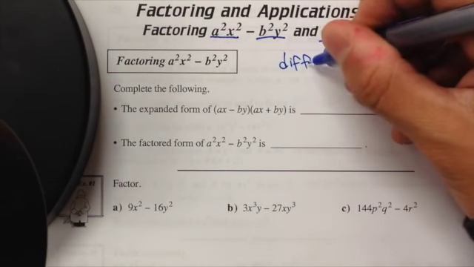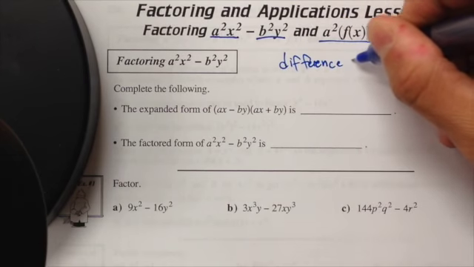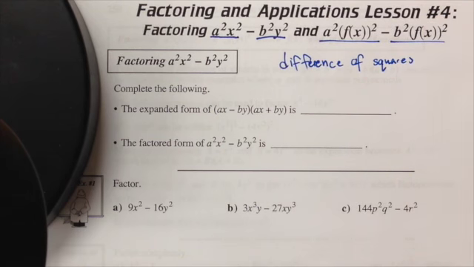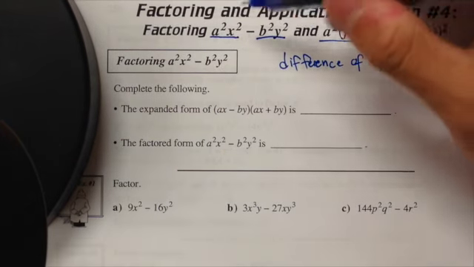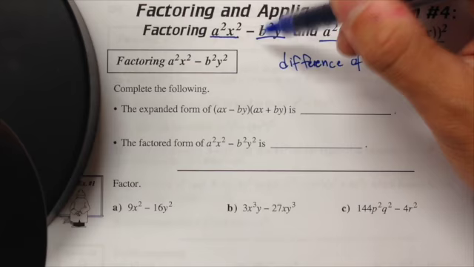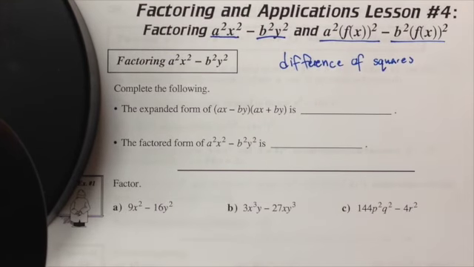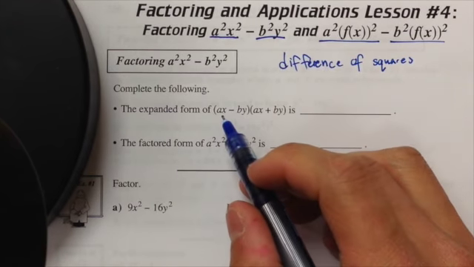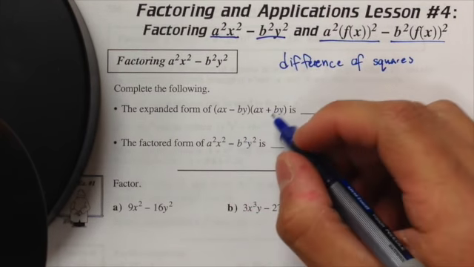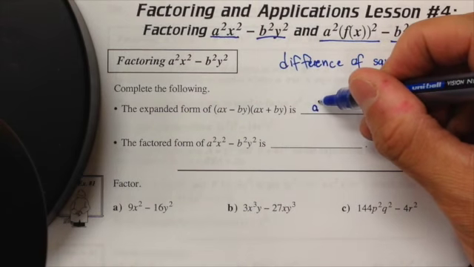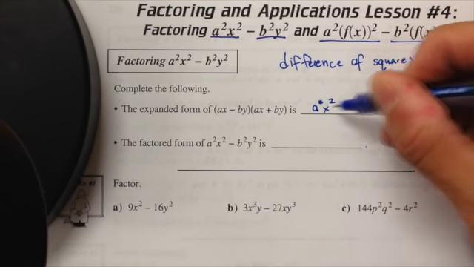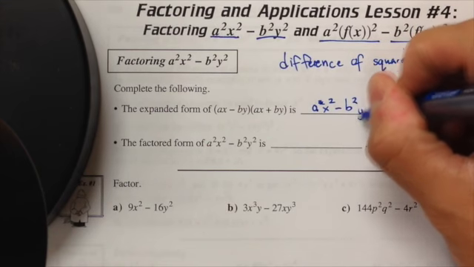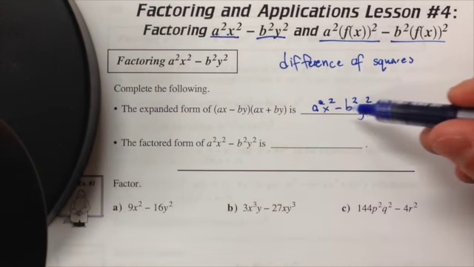So if you remember our difference of squares, that is when we are going to have a binomial, so two numbers that are both going to be perfect squares, which we can factor with a positive and a negative. So then the expanded form of ax minus by times ax plus by would be a squared x squared minus b squared y squared, because we would get rid of the middle term.